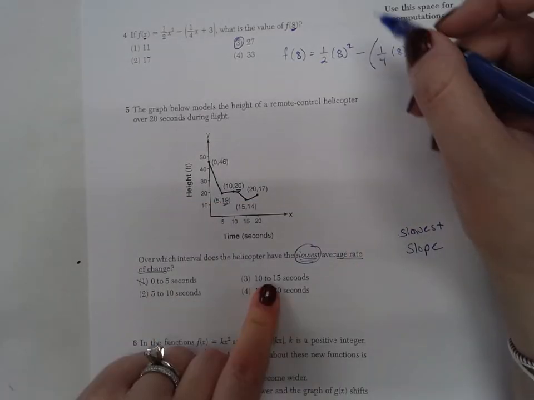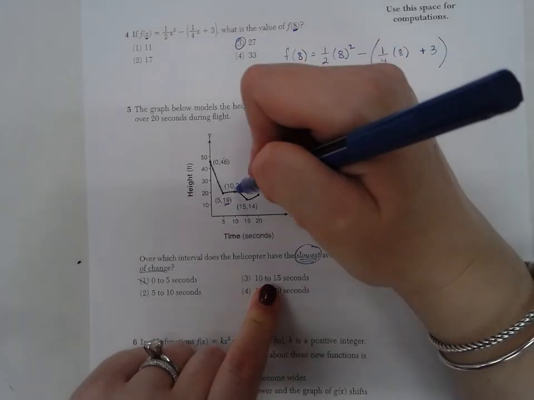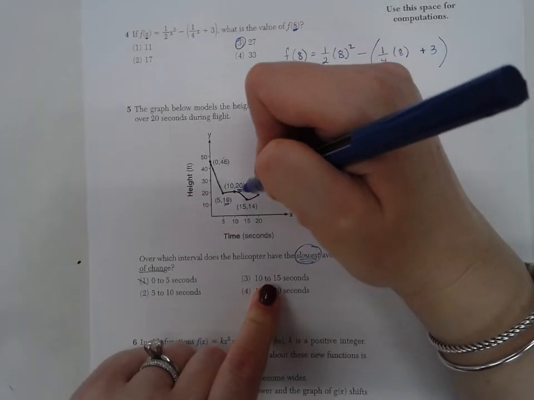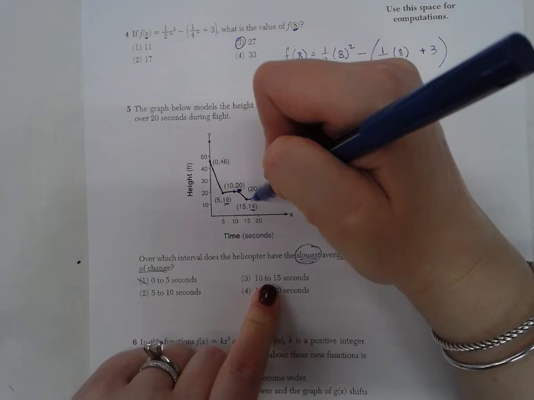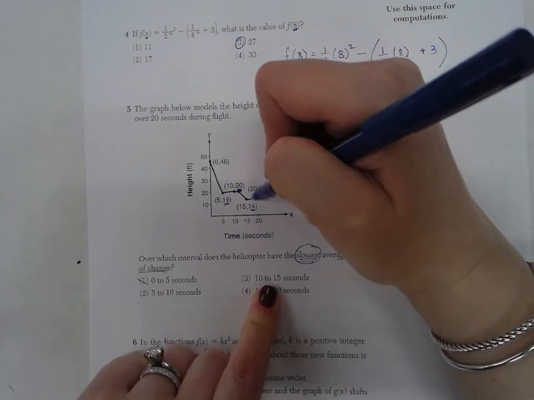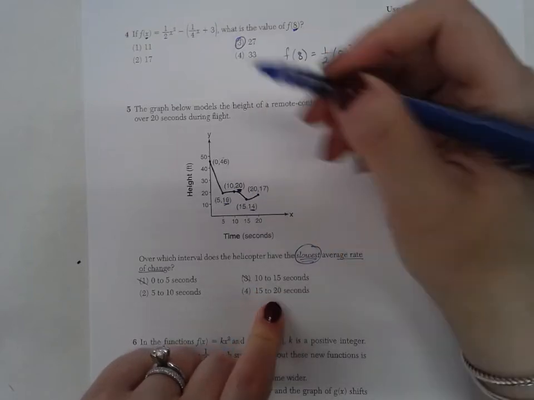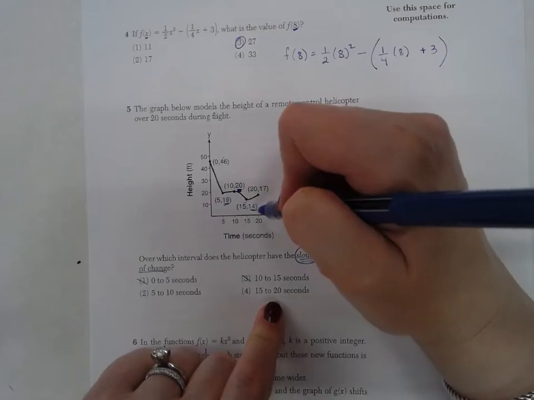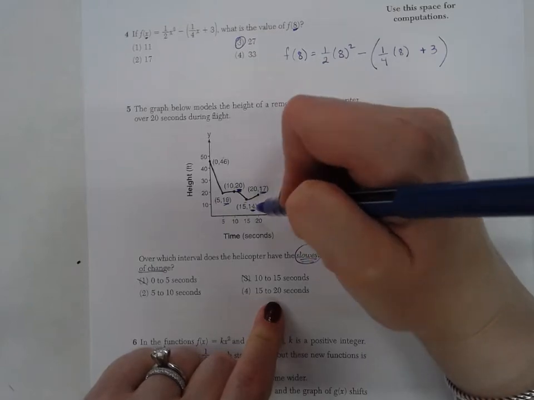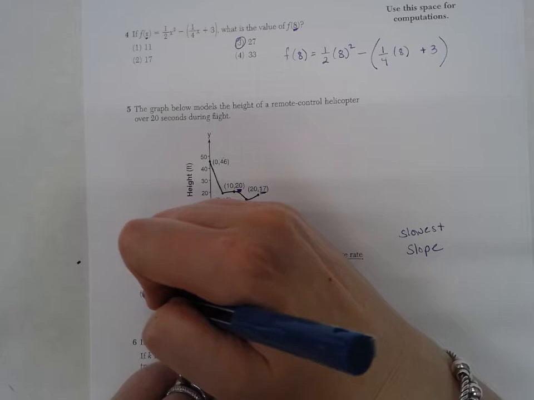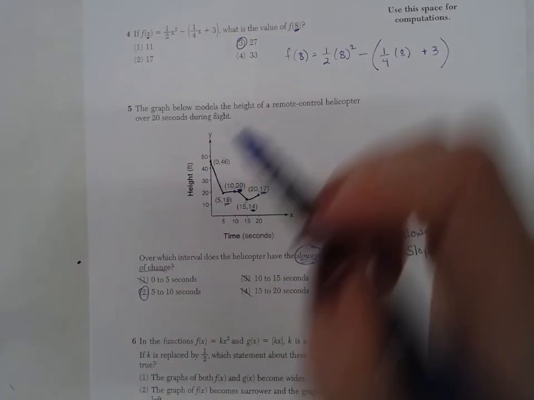From 10 to 15 seconds, my helicopter went down 6 feet. Well, that's more than the previous one, so I'm going to get rid of that. From 15 to 20, the helicopter went up 3 feet. So my answer is the slowest, that's the change where the y-coordinate only went up by 1.